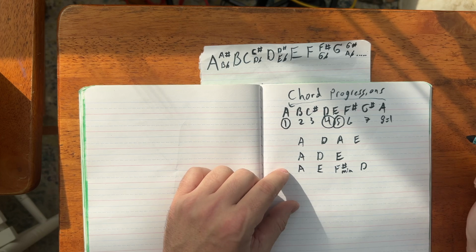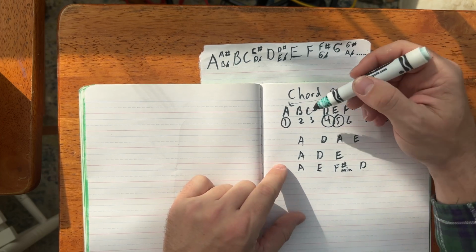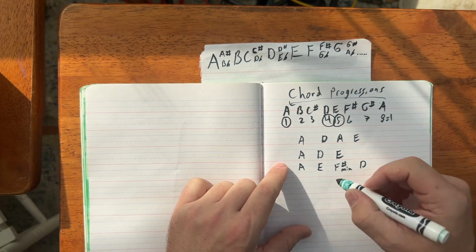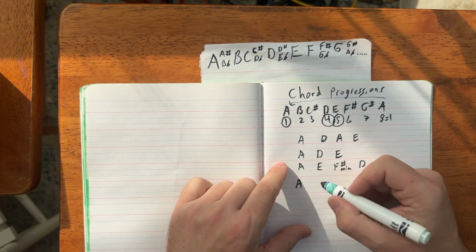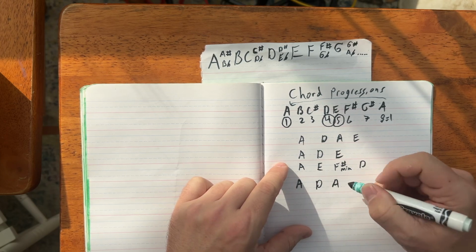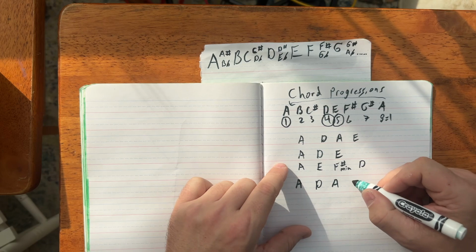There are other cases where you'll see a 2 used, and that's usually at a point like this: A, say D, A, and then the 2 might get used.